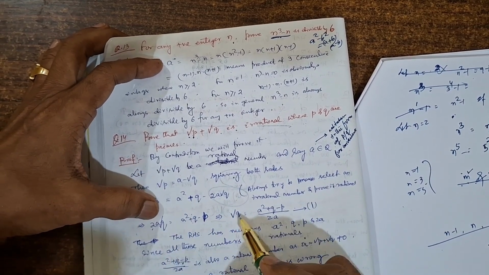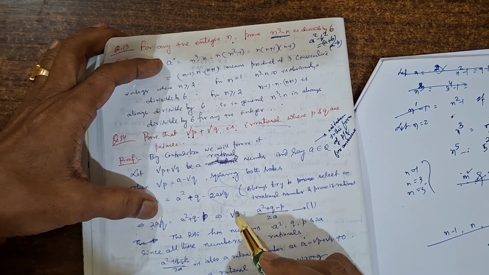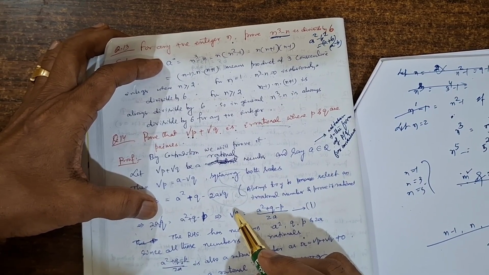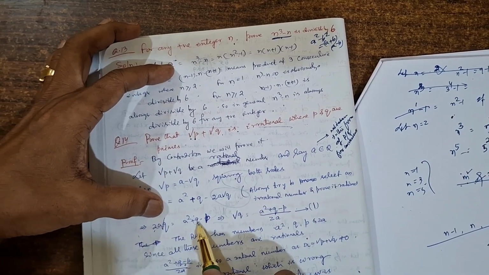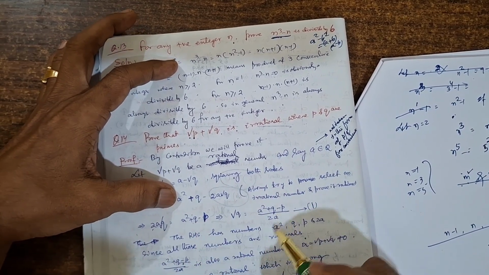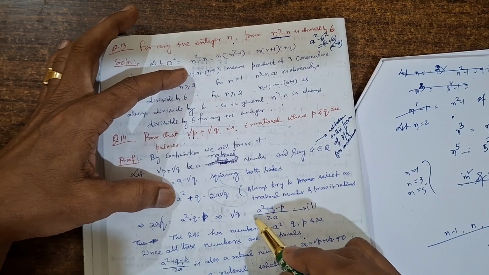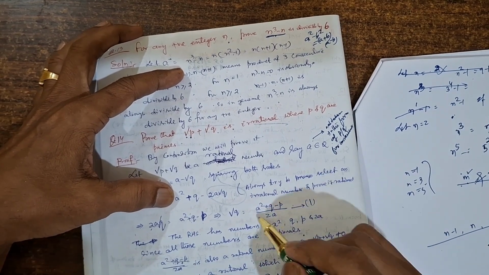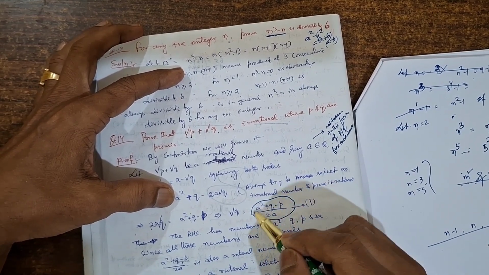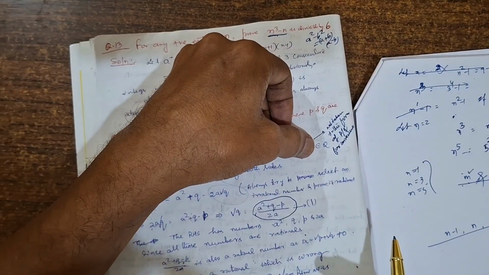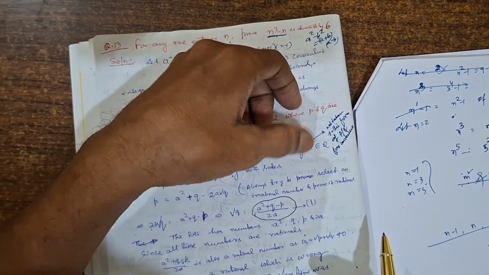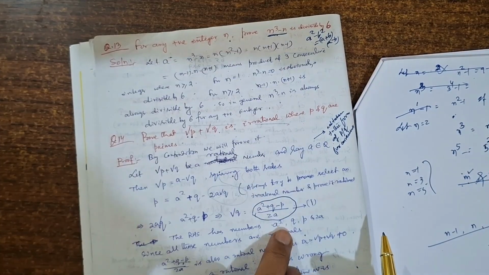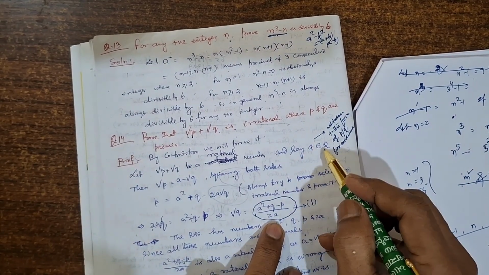Only leave this term, because it is to be proved irrational. So root q is equal to a square plus q minus p divided by 2a. Now what is this? A is rational, its square is also rational, q is rational, p is rational, 2 is also rational, and a is not equal to 0.